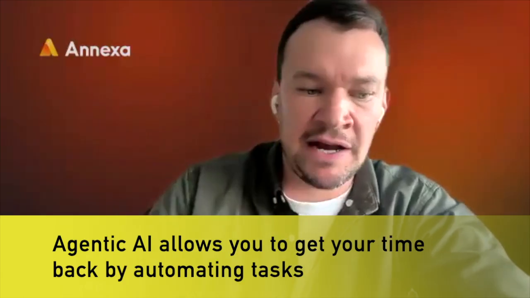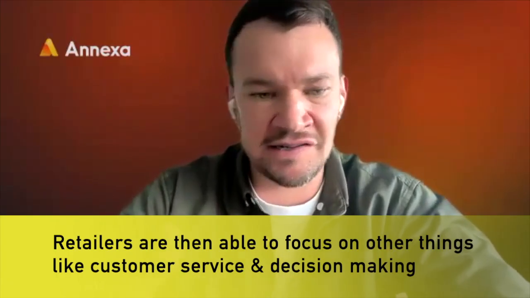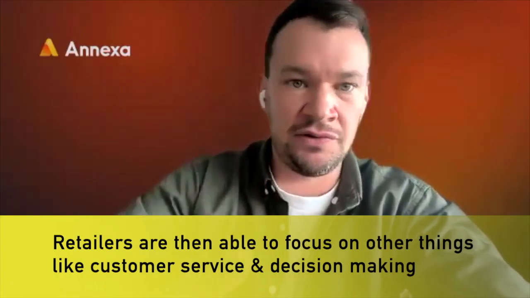And in terms of innovation, a lot of technology companies, like Annexa, NetSuite, are using these tool sets to level up, to continue to innovate, like we have been doing with the shift to the cloud and then the shift to AI. So really what it's unlocking more broadly is getting your time back, automating tasks that are pretty mundane, and particularly in a retail sense, allowing retailers to focus on things like customer service and decision making on inventory and new products and services, rather than getting caught up with the mundane administrative work.